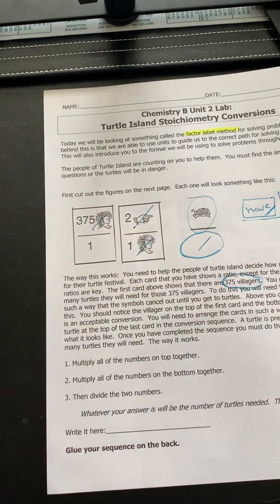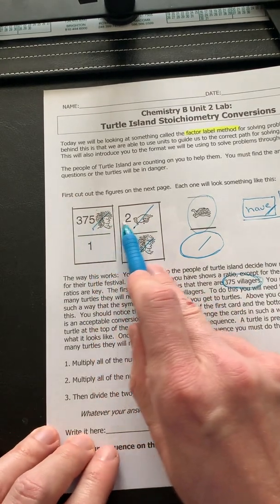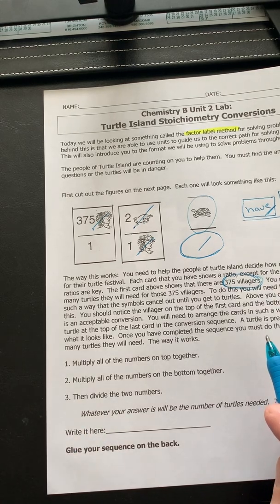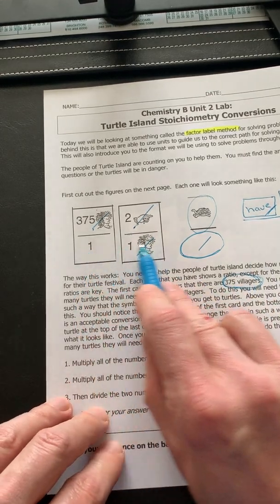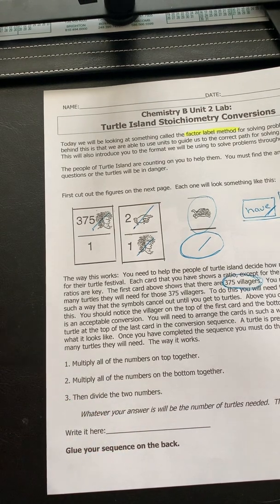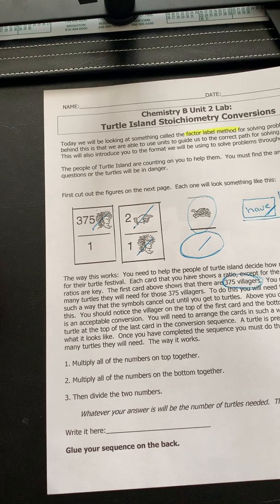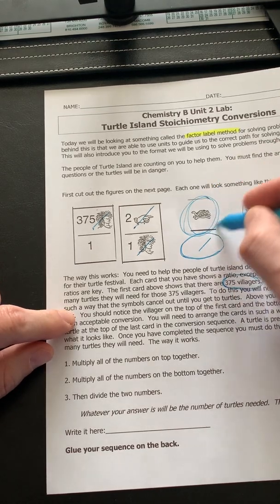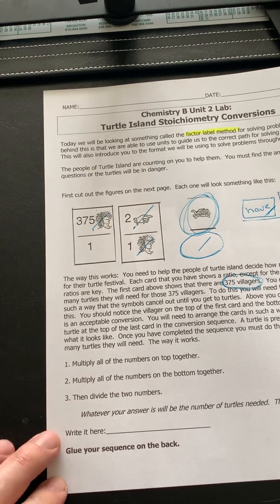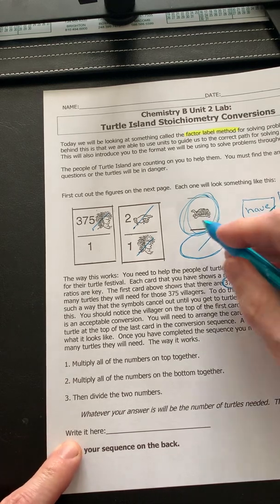And then once we get that set, you multiply all the top numbers across, you get a top number, your numerator there. You multiply all your bottom guys, you're going to wind up getting a number. That's your denominator. Divide those two, that'll be your answer, and whatever you had left at the top right, that would be your unit.